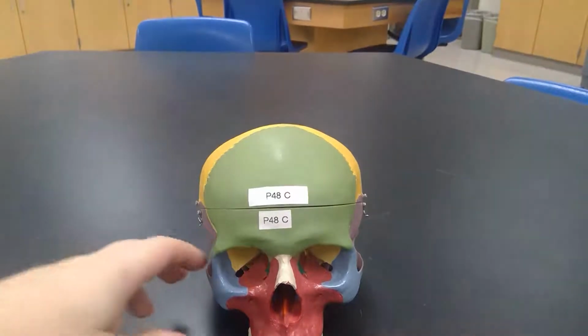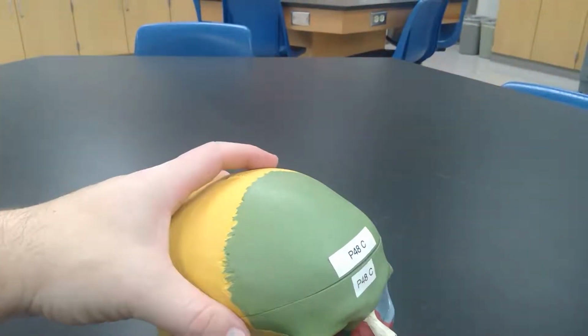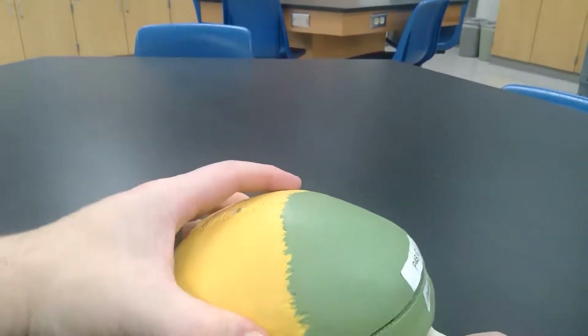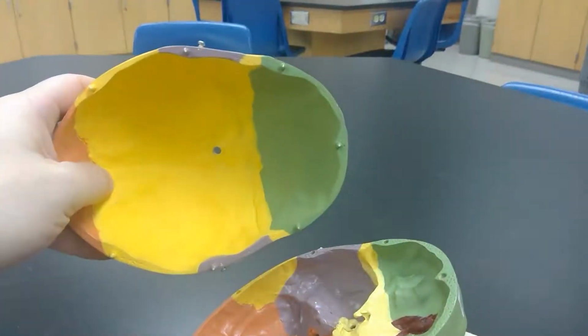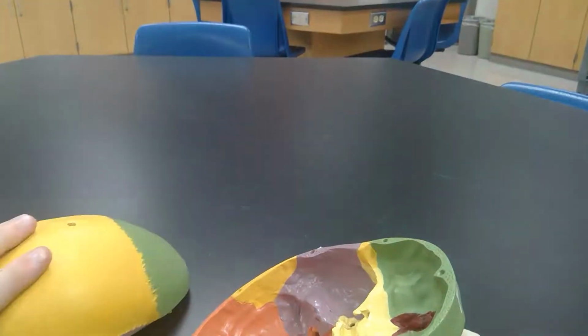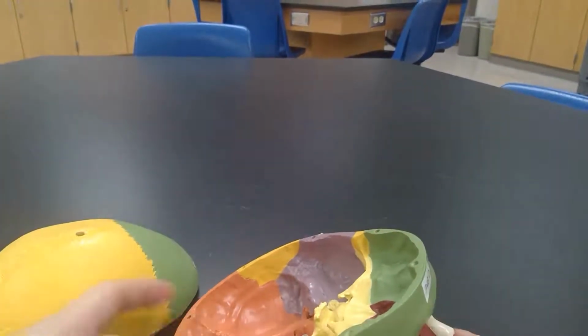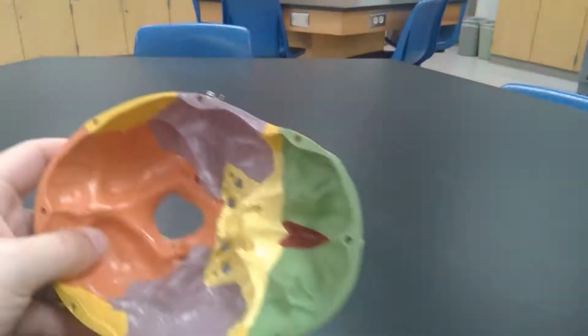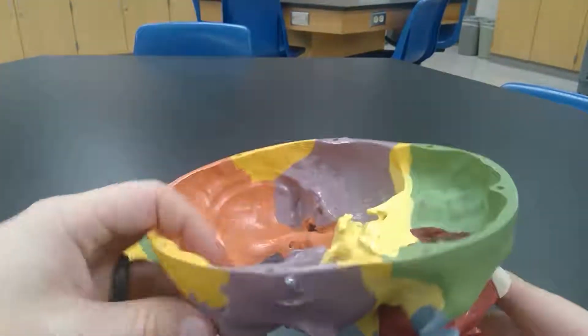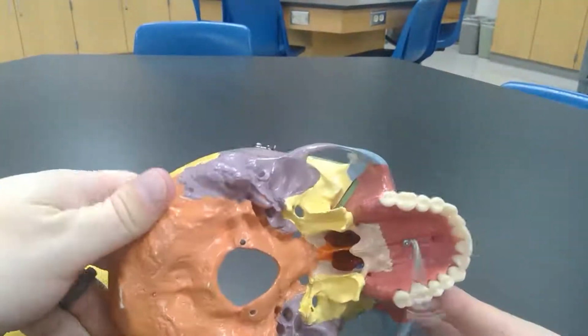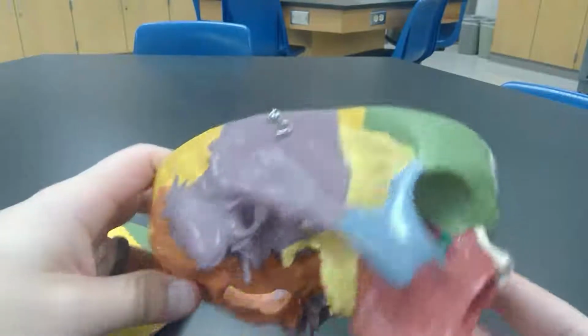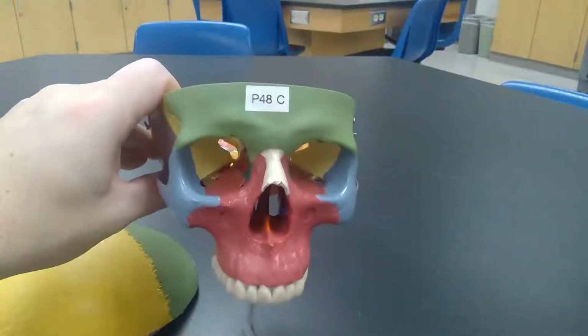If we look at the frontal bone, you can actually take off the top of the skull here, and you can see the frontal bone on the bottom side of the skull, like this. You can see the frontal bone in pretty much every view that we have.